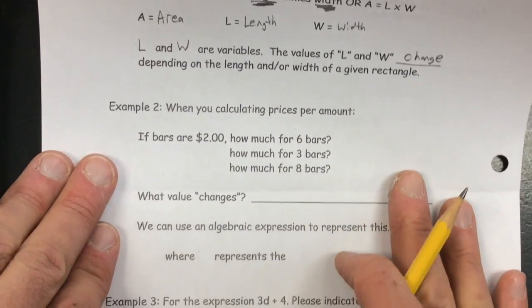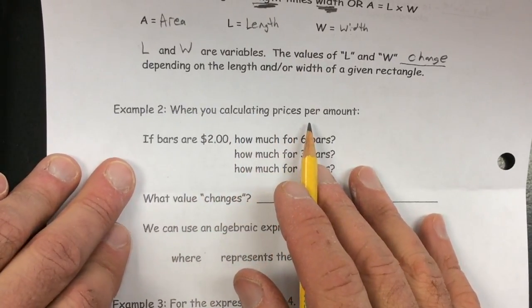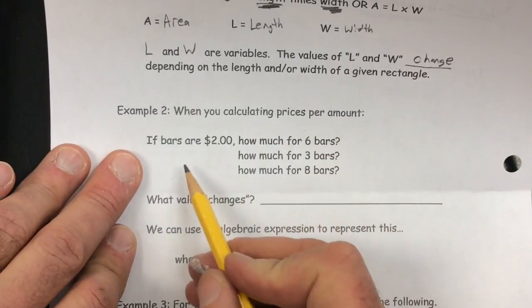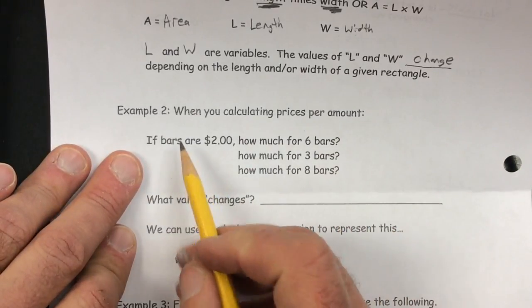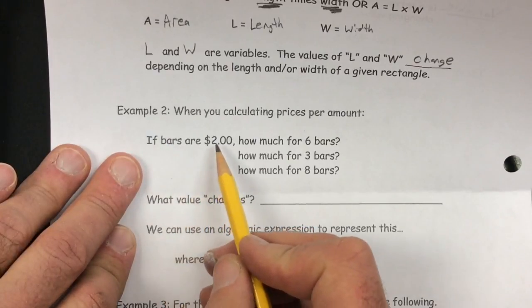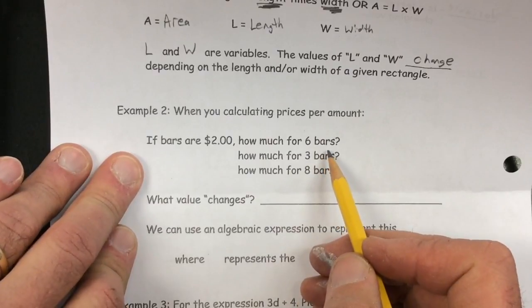Let's look at example 2. When calculating prices per amount, let's take a look at bars, like maybe chocolate bars. If bars are $2, how much would you pay for 6 bars?